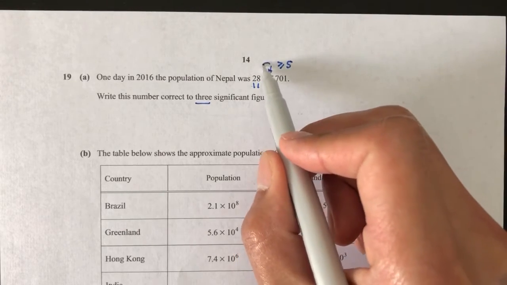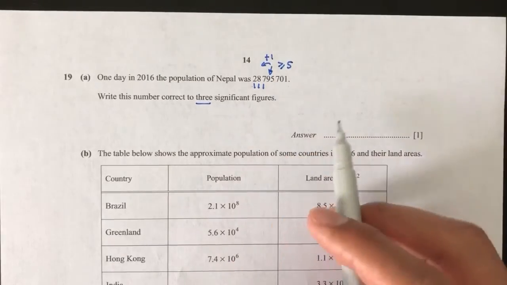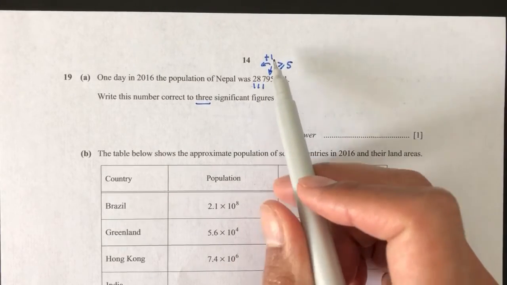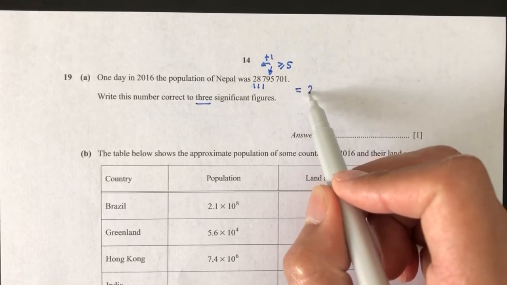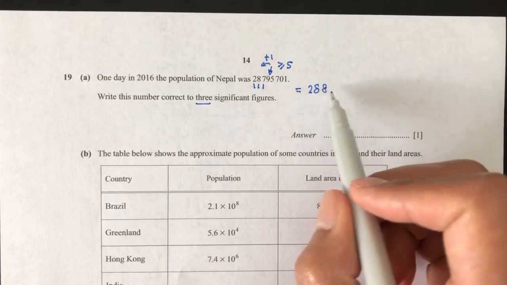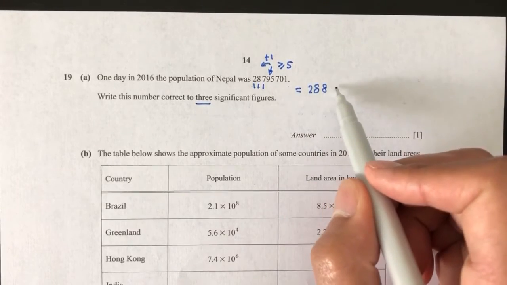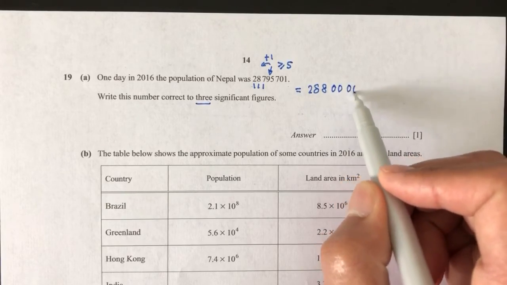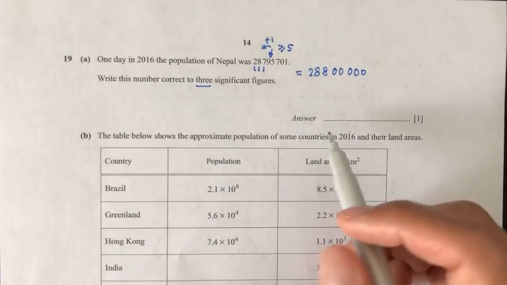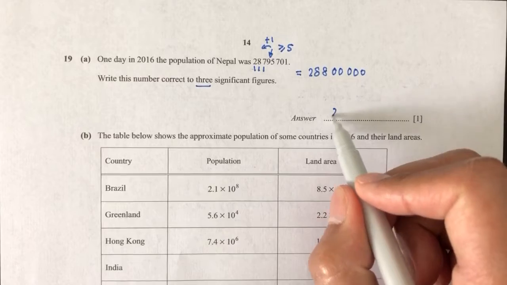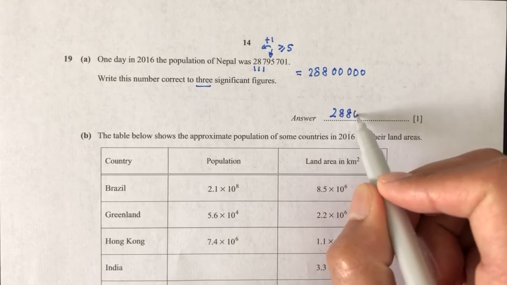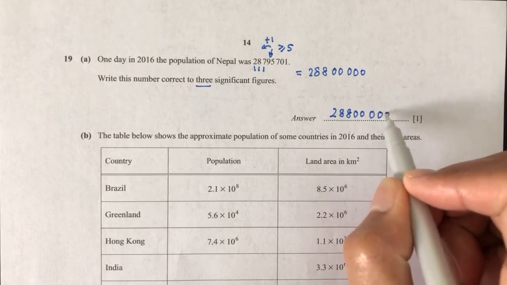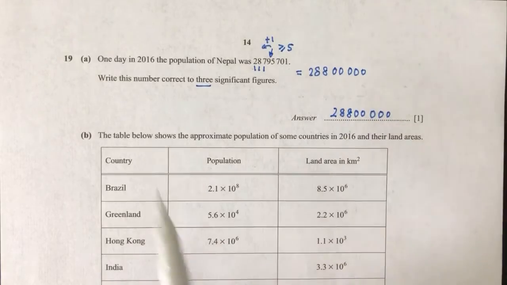If it is, then we add 1 to the first 3 numbers. So 287 plus 1 will be 288, and then we change the rest to 0. They become 0, 0, 0, 0, 0. So your answer here will be 288, and 3 zeros, will be the answer for part A.